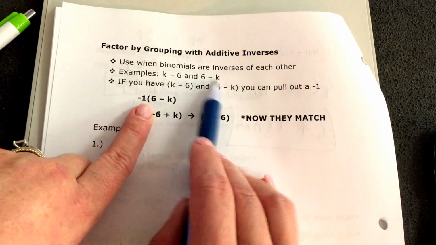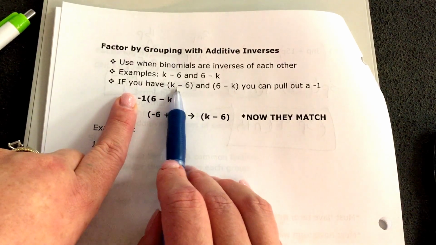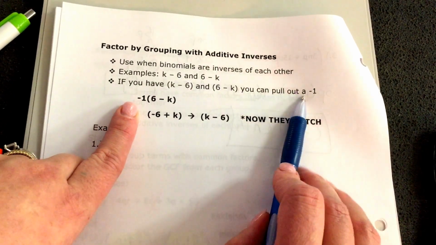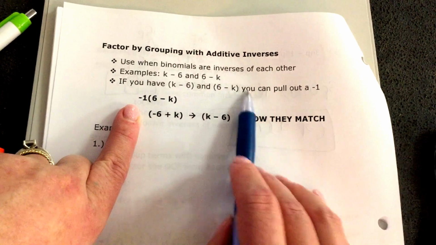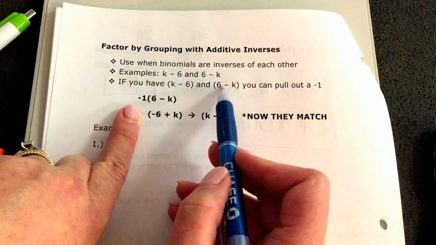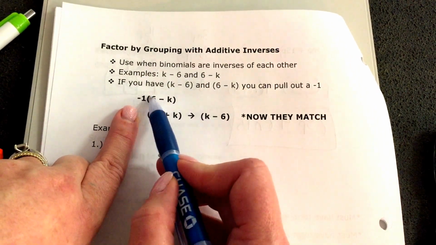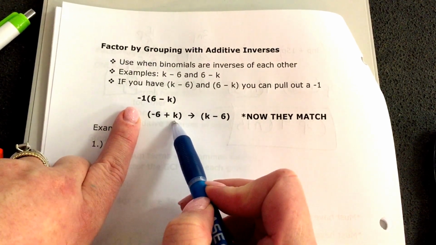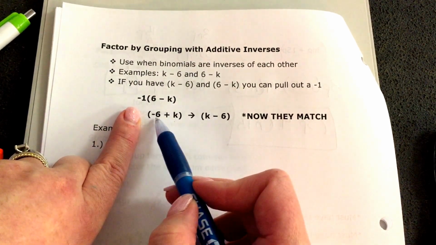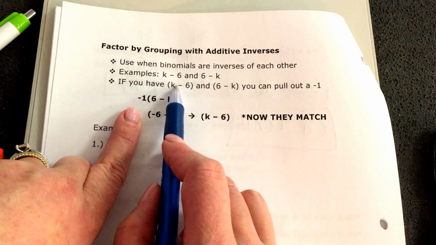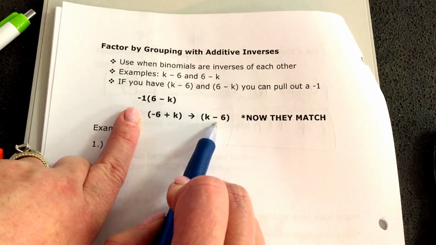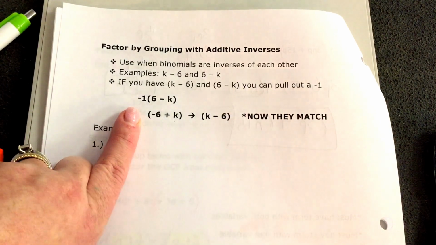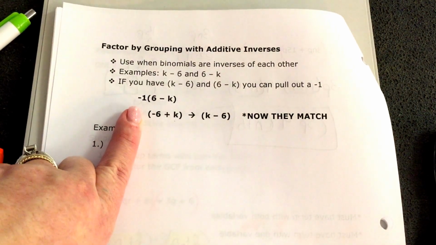No. Okay. So if we have k minus 6 and 6 minus k, what we're going to do is pull out this negative 1 in this second term. Because if we pull out a negative 1, negative 1 times 6 is negative 6. Negative 1 times negative k is k. Do you see that? So now my negative belongs to my 6, just like in the original, and they match. All right? Do you see that? Okay.